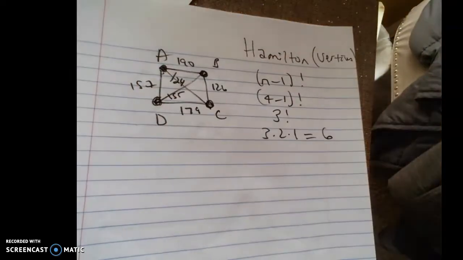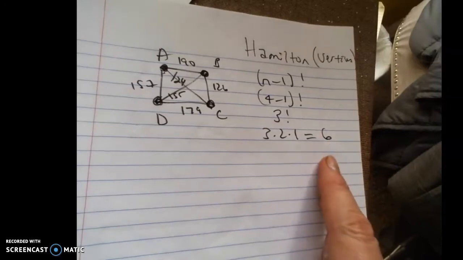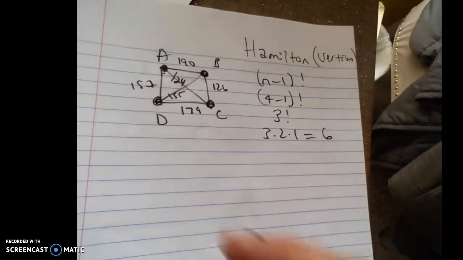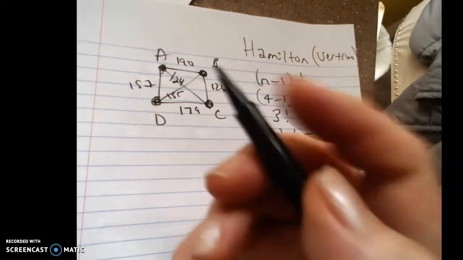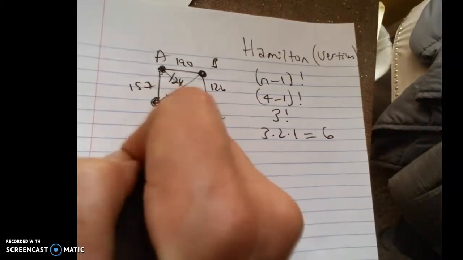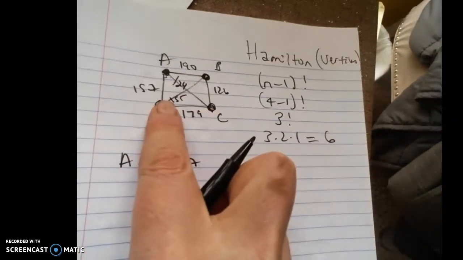All right, so with this method, we know there's 6 unique ways. We got to find them all, right? So, you might be like, okay, if I start at A, B, C, D, and back to A, that would be a circuit, okay?